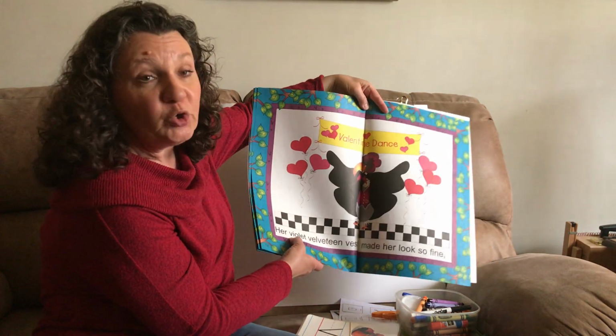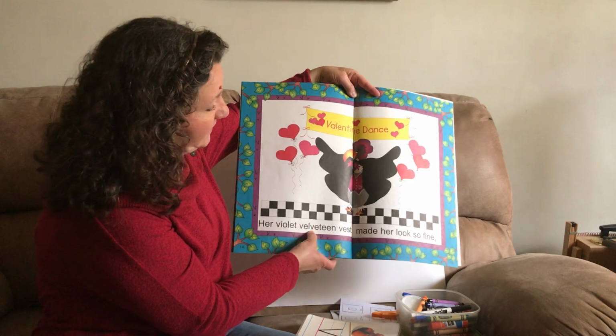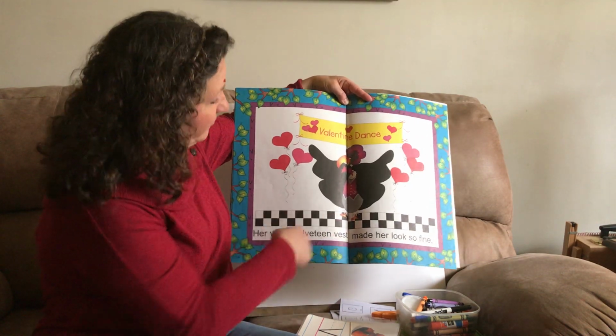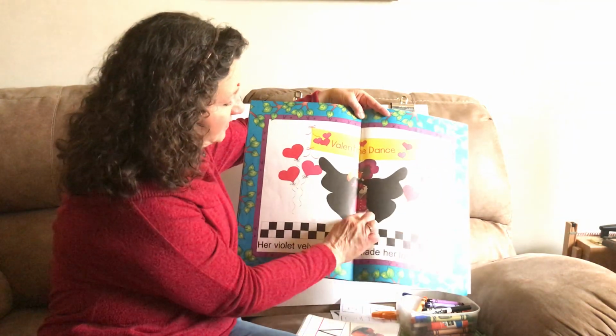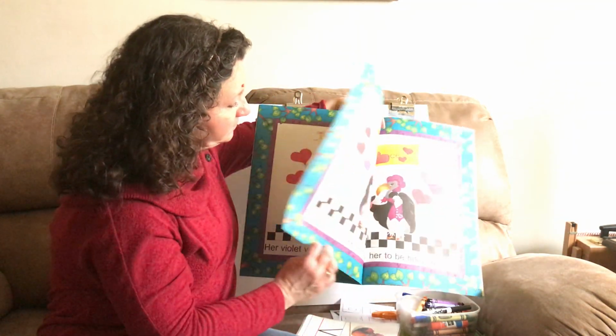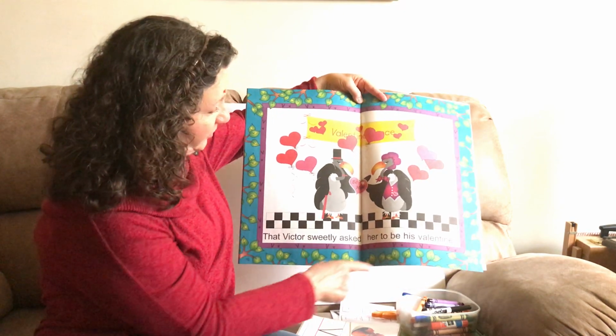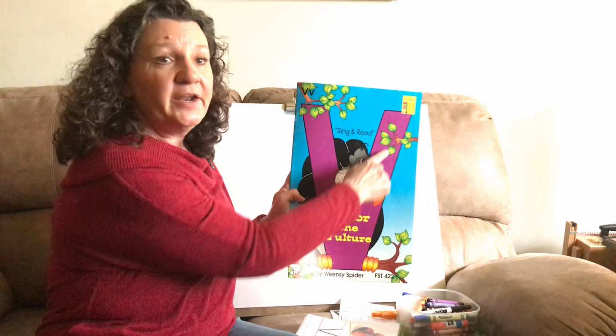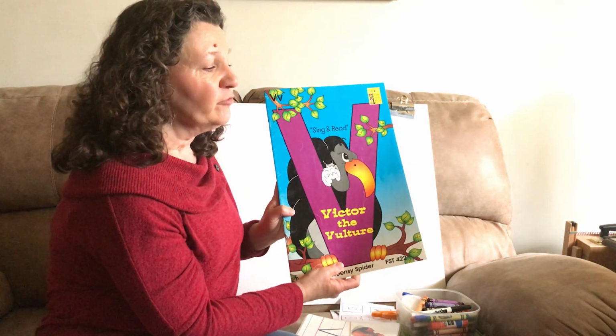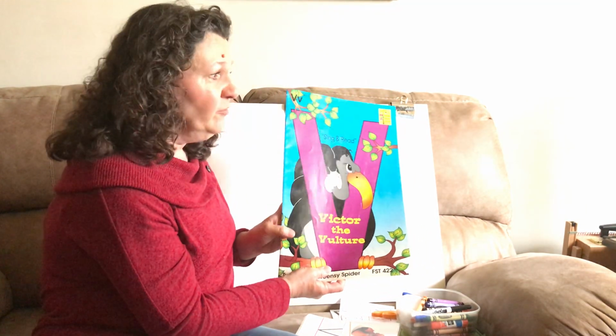Violet, that's the color purple, it's called violet. Velveteen, that's a kind of material, and this is her vest. It's sort of like a jacket, but it has no sleeves. Her vest, which is the vest in here. Victor and Valentine, and all those things begin with what letter? The letter V. Okay, so are you ready to do it with our song now?